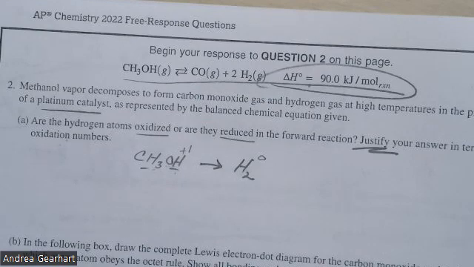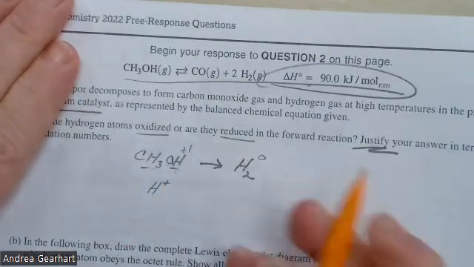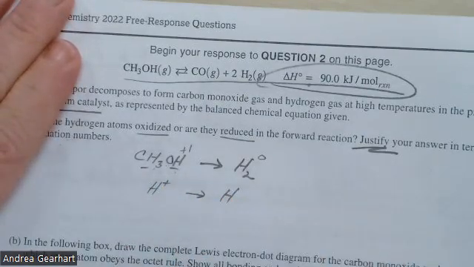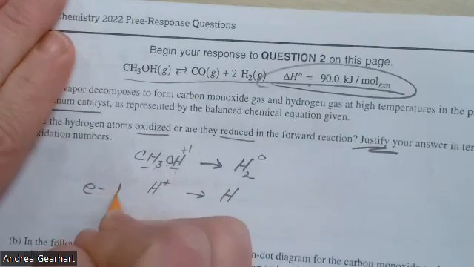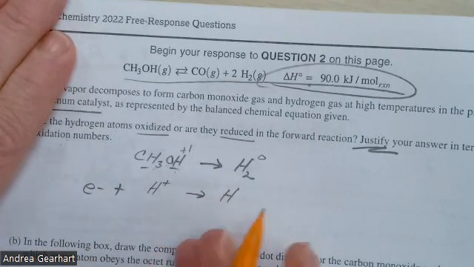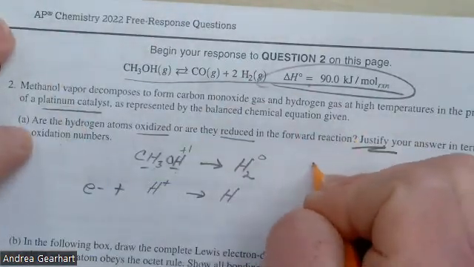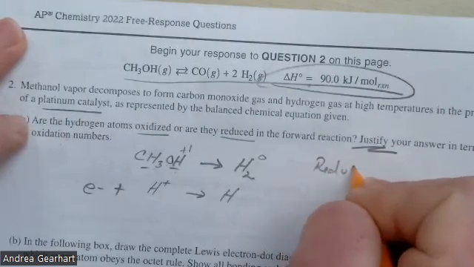GER or LEO? Gain electrons reduction, lose electrons oxidation. So how do we go? We needed to add electrons, yeah? And it's okay if it's not balanced or anything else. So it is reduced.